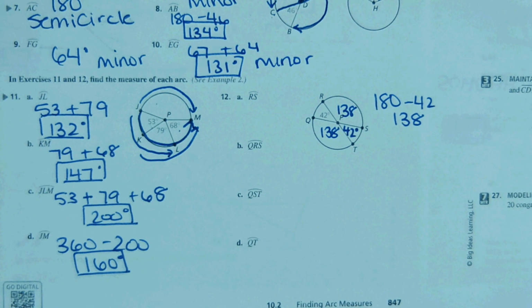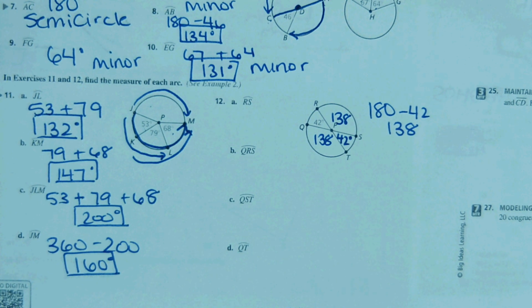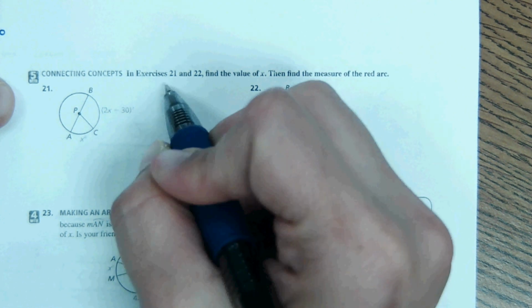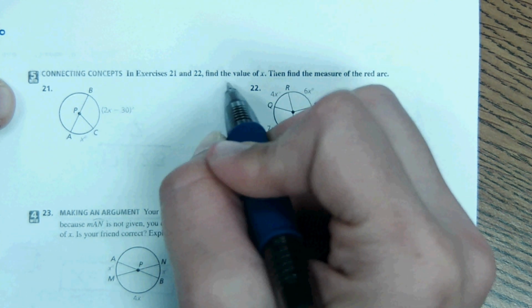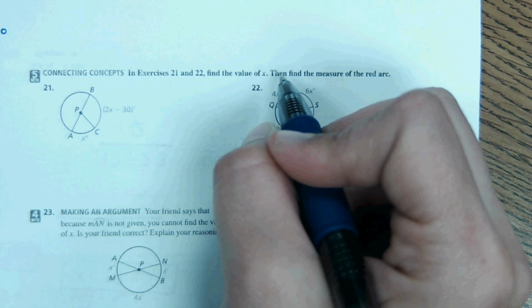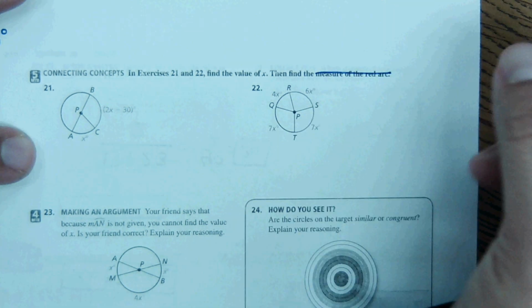Okay, and then on the next page, we're just going to do one problem. So number 21, it brings in some algebra. It says in exercise 21 and 22, find the value of x, then the measure of the red arc. Okay, I know there's no color, so we're not going to find the measure of the red arc.